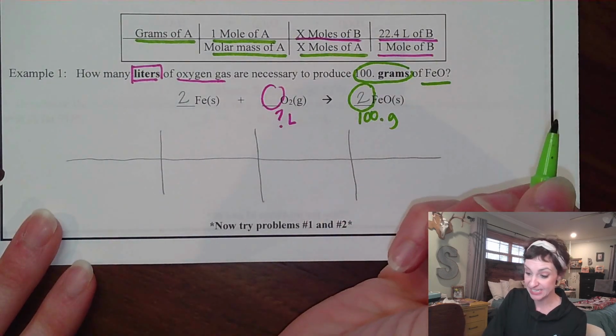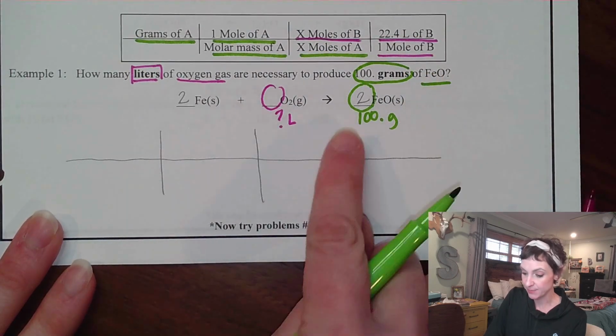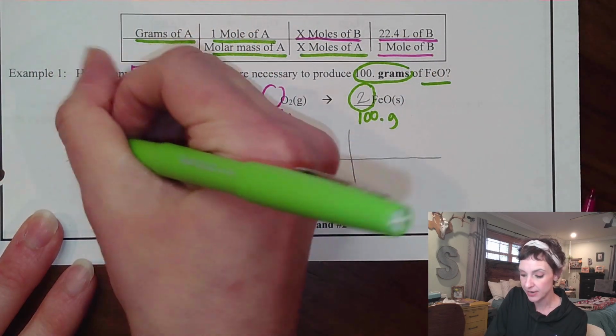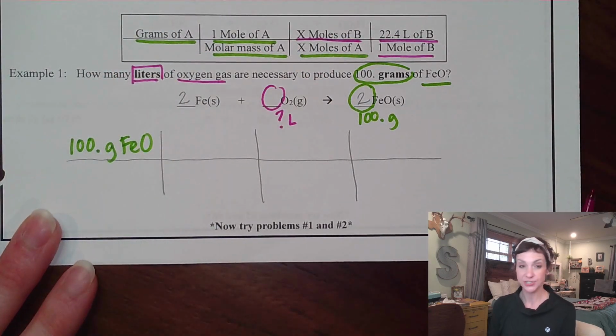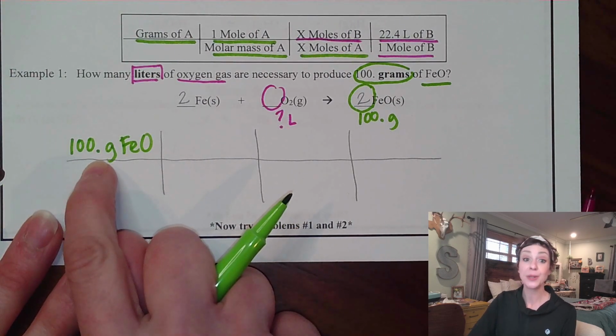So my first substance is that iron 2 oxide. My given was 100. grams. 100. grams of iron 2 oxide, yes? And y'all are like, why is there a decimal there? That will be important with sig figs.